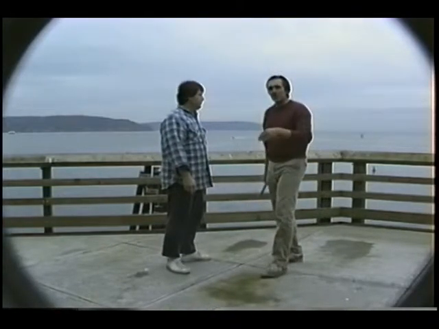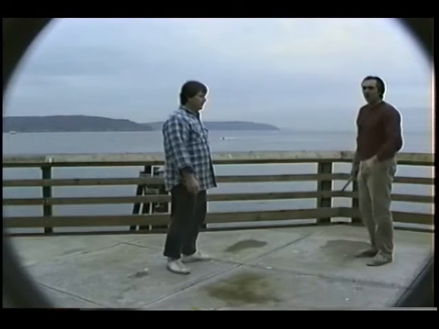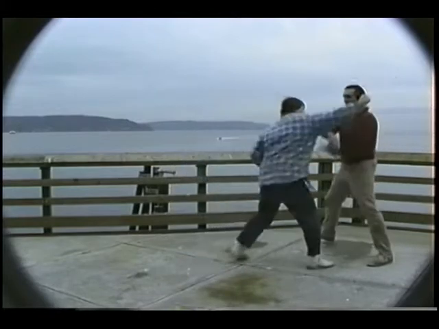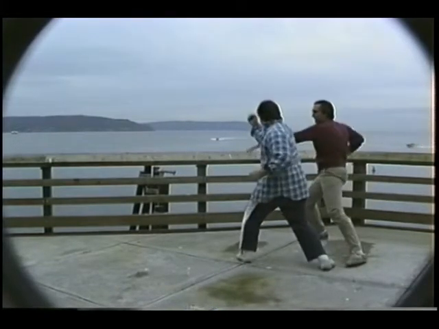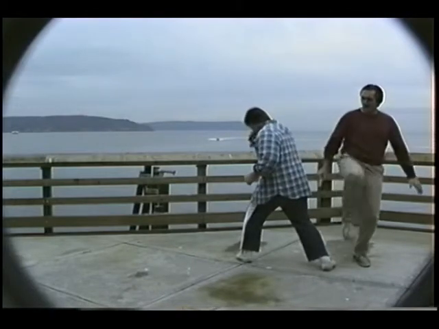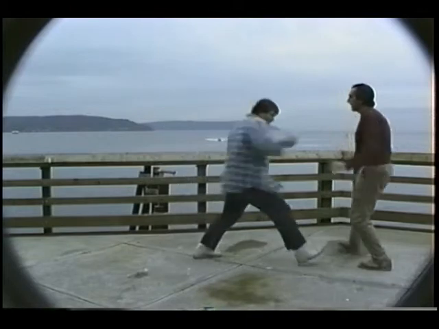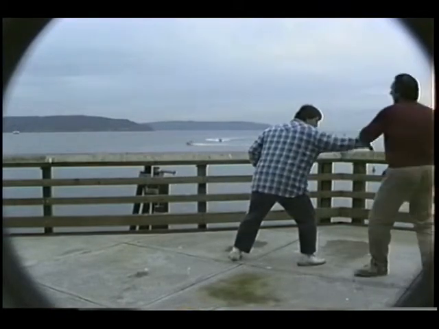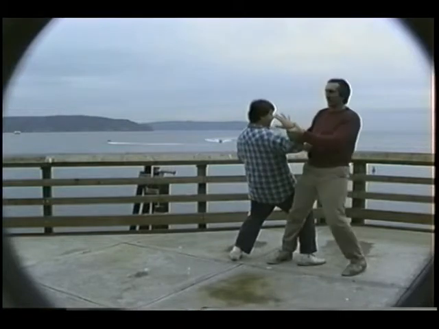Demonstrating some of the counters in a free-flowing situation. As he attacks, it doesn't matter what attack he gives me, I'm ready. I cover and I counter. And I'm cleared. I have all the other counters that I need if I want to take them down. Okay? Center attack. I'm still clear and I'm outside of his power and I have a takedown, as you can observe.